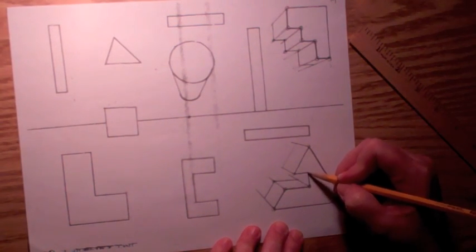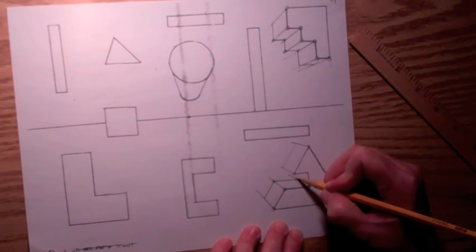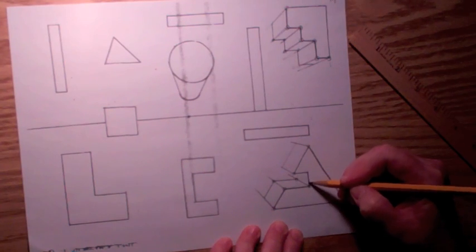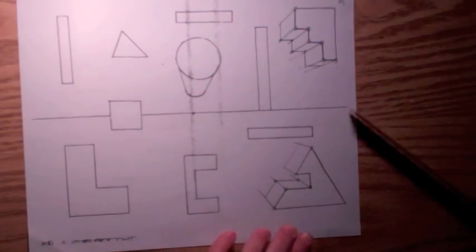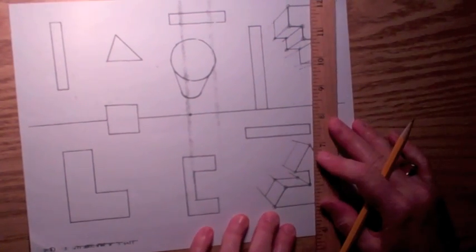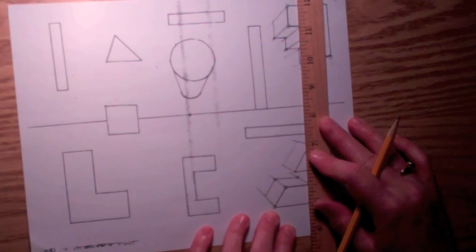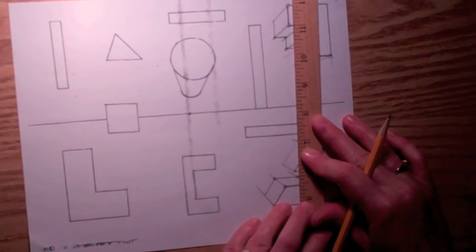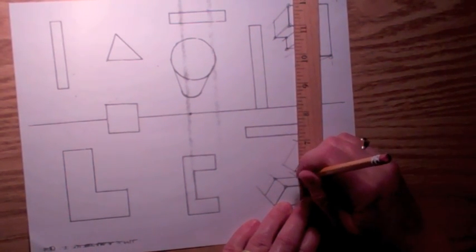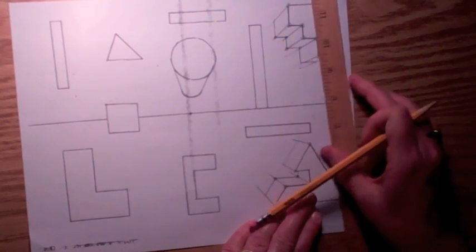Now I need a parallel line here, and this is my point of intersection. This is vertical. So I'm going to put my ruler on the vertical line, keep it vertical, and move it over until I intersect with the last line that I drew, and I'm going to draw a vertical line straight up.